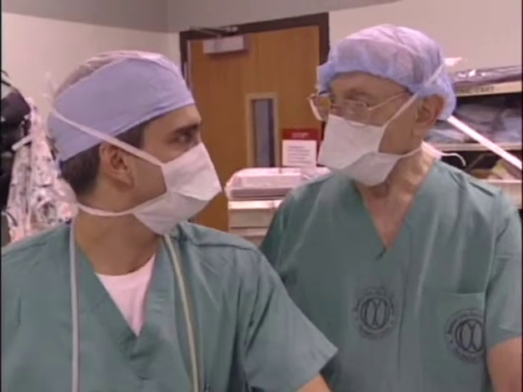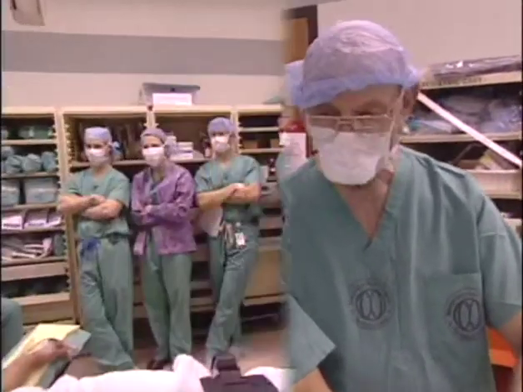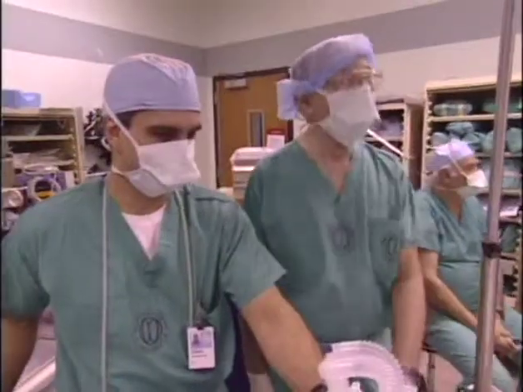And at that point, we'll see if we can get an LMA in without any other medication. You got to be quick again. Okay. Who thought this couldn't be done with desflurane? I did.